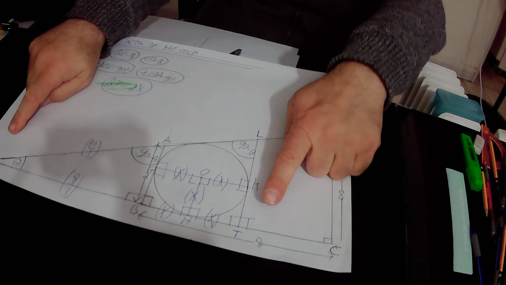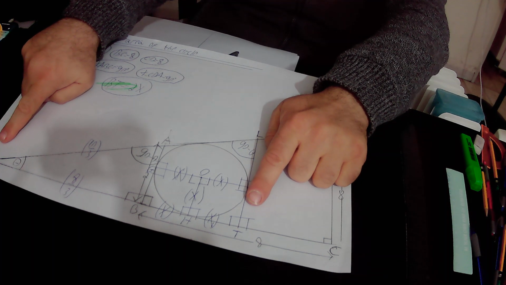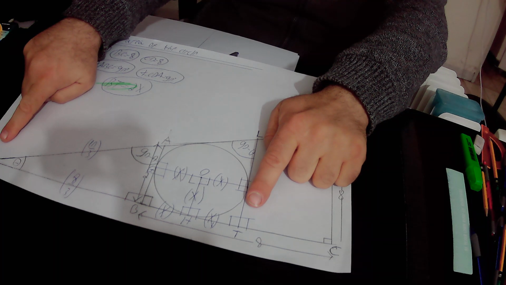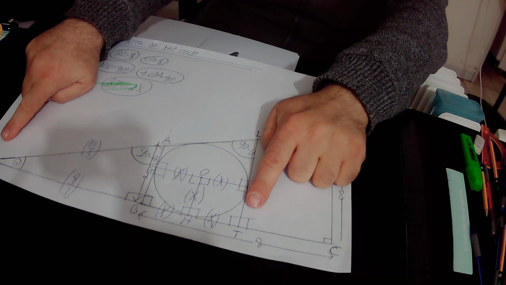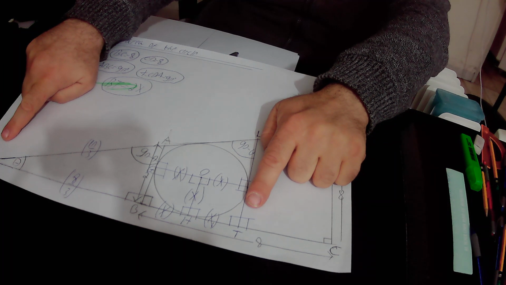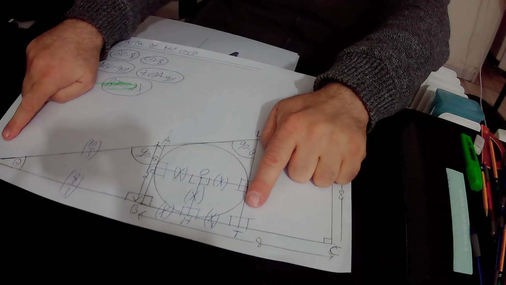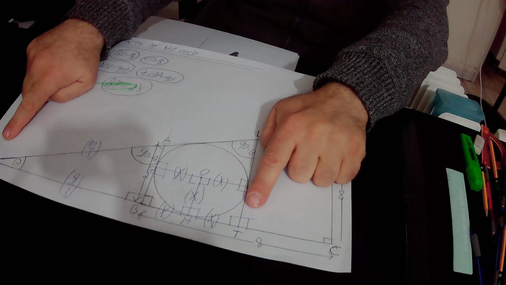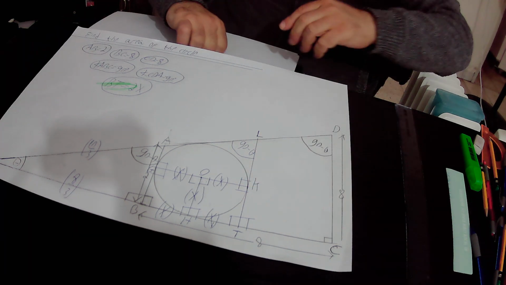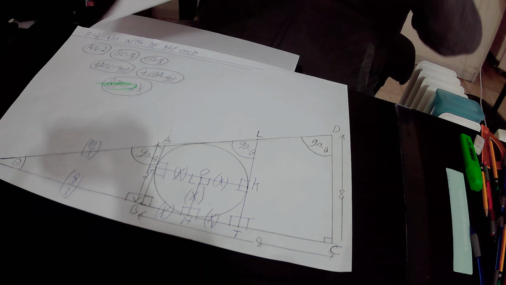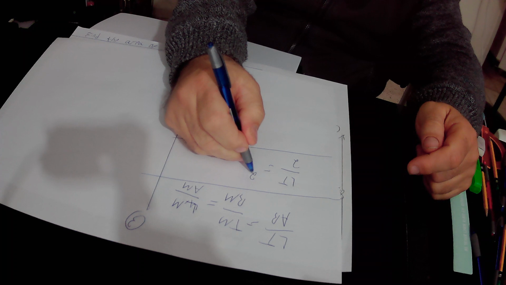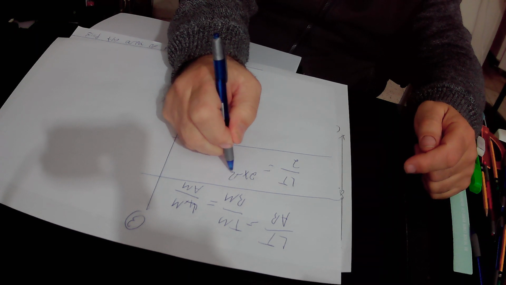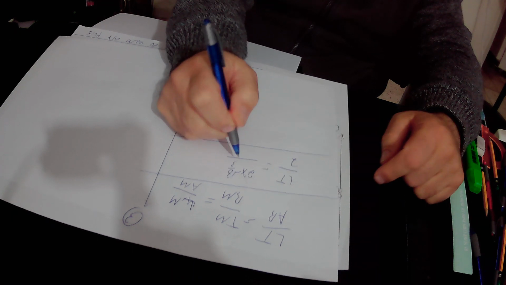From the drawing, it is very easy to see that TM in total equals TB plus BM. That is to say, TM equals TB, that is 2x, plus BM, that is 8 over 3. So in total, TM equals 2x plus 8 over 3. So here we substitute TM by 2x plus 8 over 3 divided by BM.